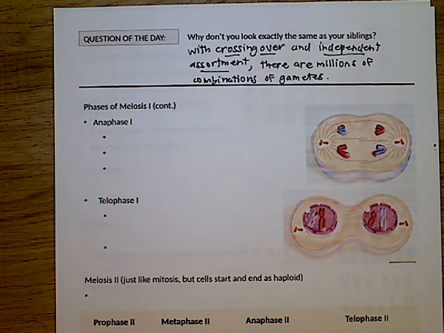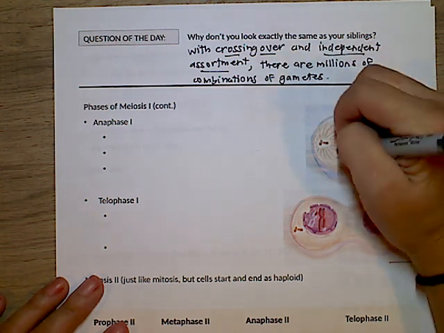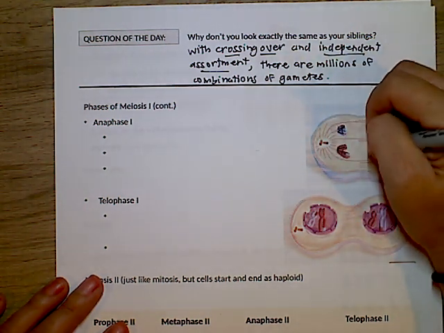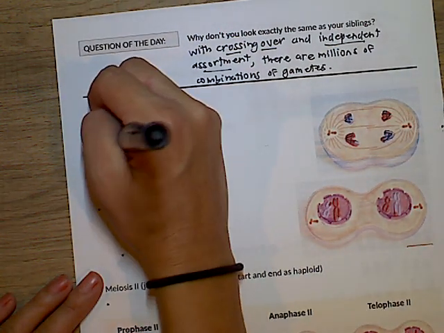Okay, the next phase is anaphase 1. So remember, it kind of looks like our little A's being split apart here. This is when the homologous chromosomes are separated.